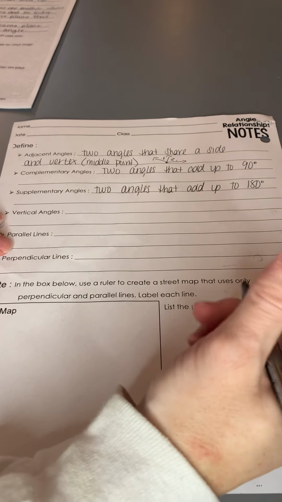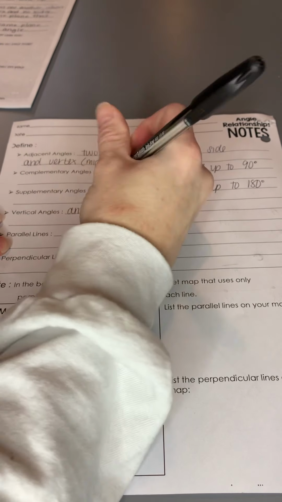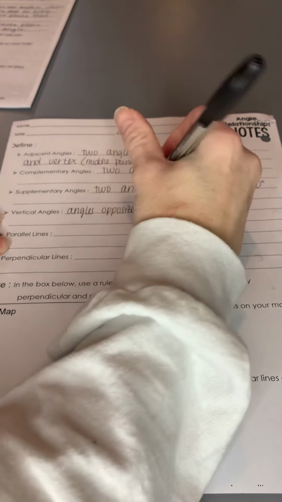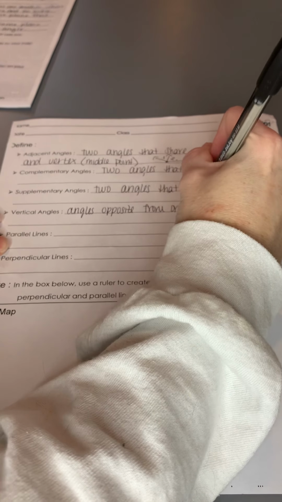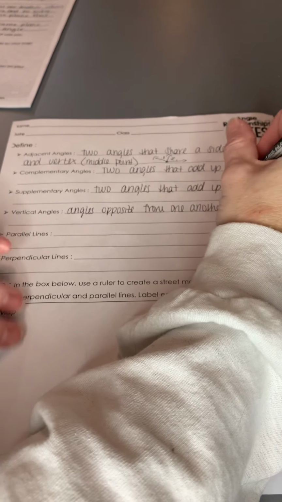Vertical angles are angles opposite from one another when two lines cross.